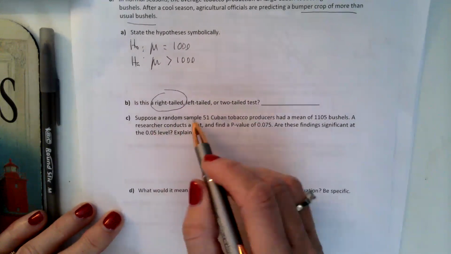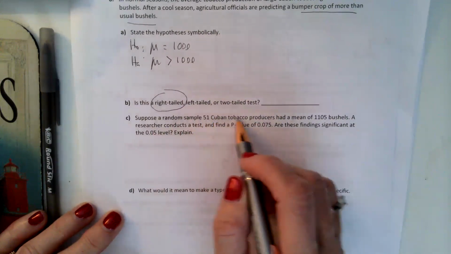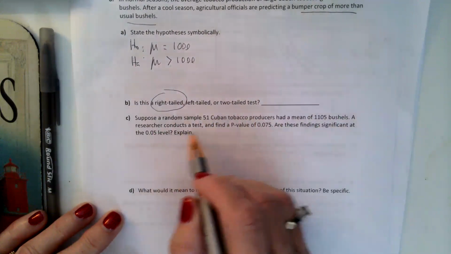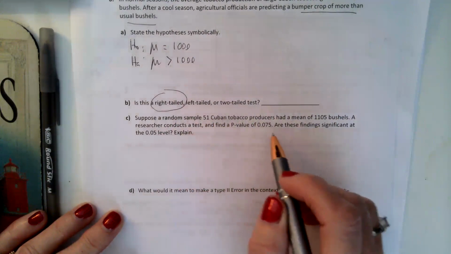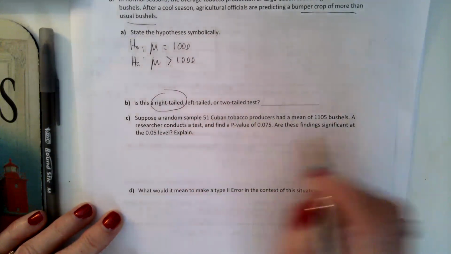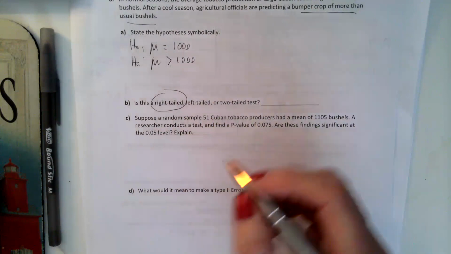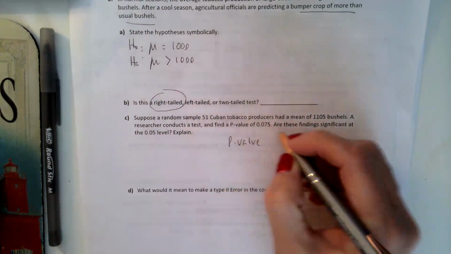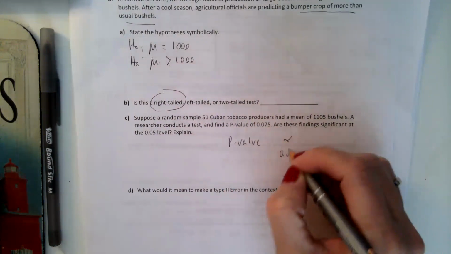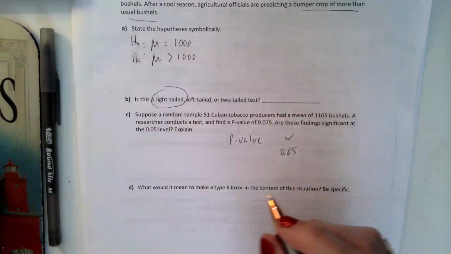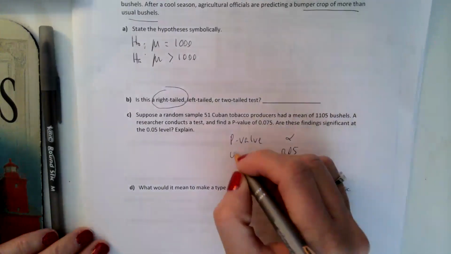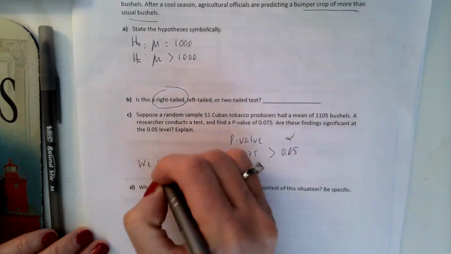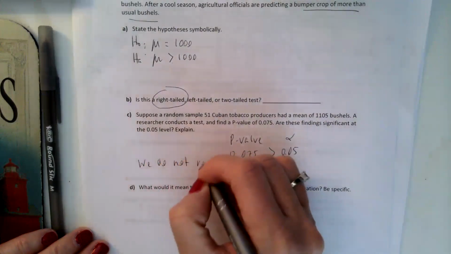And then it says, suppose a random sample of 51 Cuban tobacco producers had a mean of 1,105 bushels. A researcher conducts a test and finds a p-value of 0.075. Are these findings significant at the 0.05 level? So that means that we already have the p-value, so we can just compare the p-value to the alpha. And they said, let alpha be your level of significance. And the p-value is 0.075, which is greater than. So we do not reject H0.